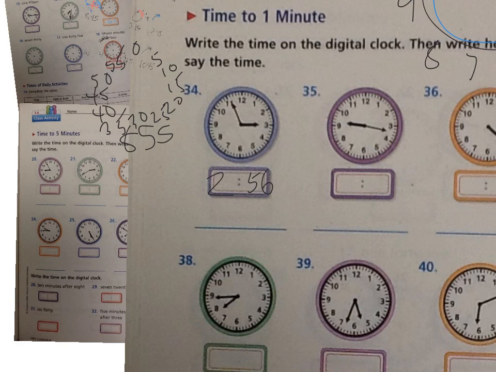So I'll do one more for you, and I'm going to let you finish these pages up on your own. So if you look closely at the long hand here, it goes past the 3. So the 3 means 15 because 5, 10, 15, and 16, 17. And the short hand is on the 9 on its way to the 10, so it has to be after 9.